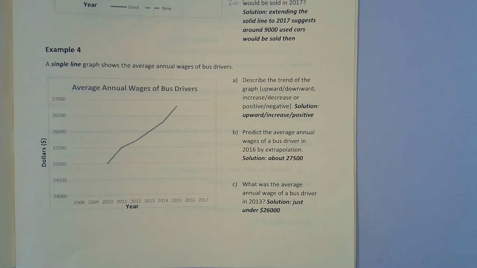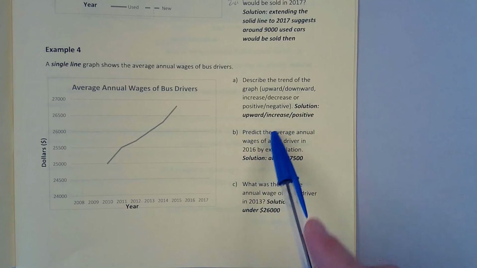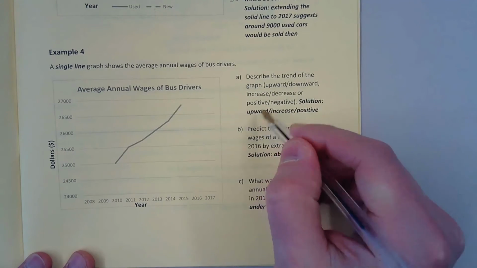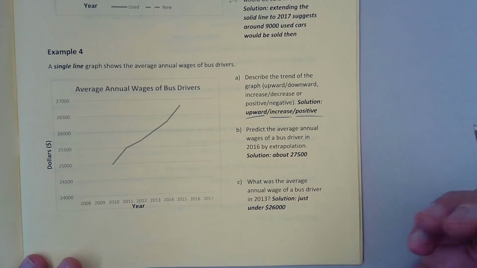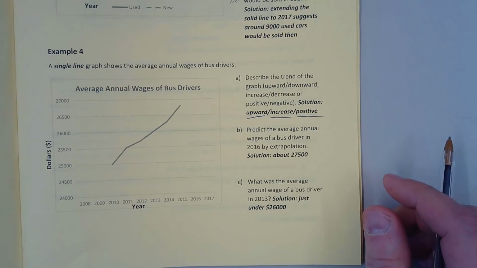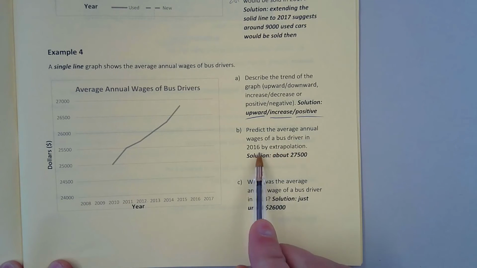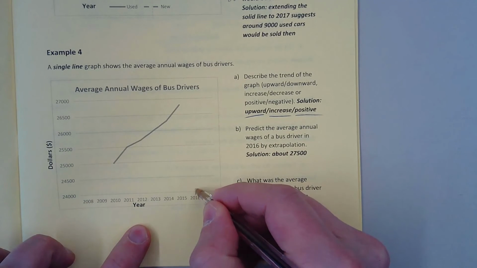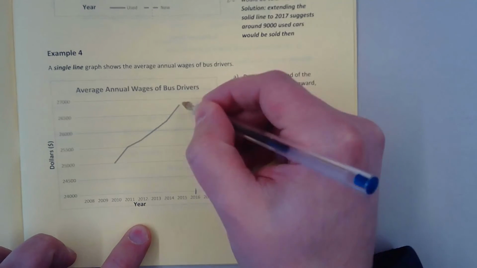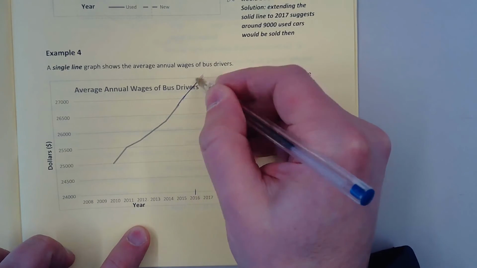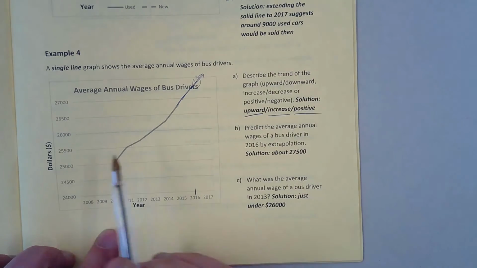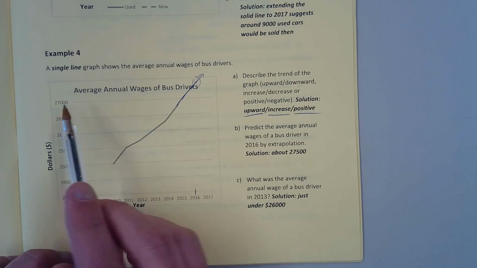Example 4. A single line graph shows the average annual wages of bus drivers. Describe the trend of the graph. So it looks like it's going up. Any of these words is good. Upward, it's increasing, it's positive. Those are all good. Whatever you want to say. It's going up. Predict the average annual wages of a bus driver in 2016. So if I went to here and I just extended that line up there somewhere, it's going to be over 27,000.